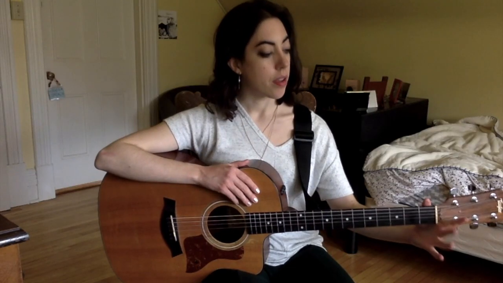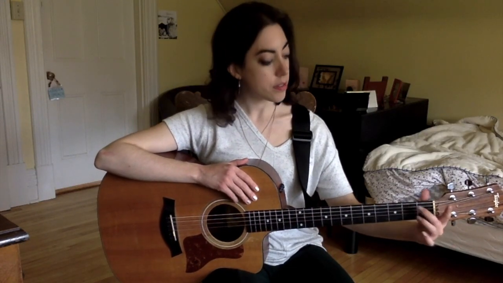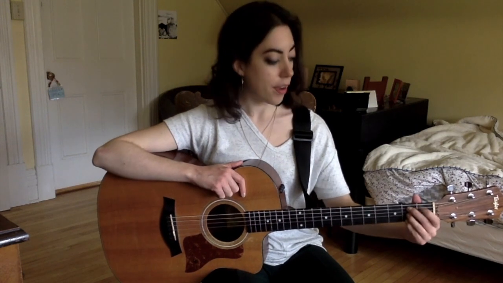You take your 2nd, 3rd, and 4th fingers and put them on the 5th, 3rd, and 1st string. And then you take your 1st finger on the 1st fret and that goes on the 4th string. And there's B7. So let's try the blues chord progression in E.